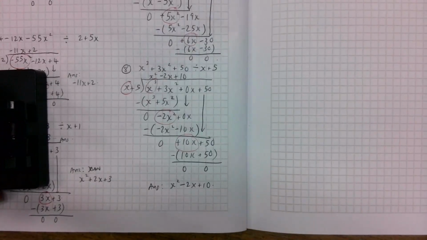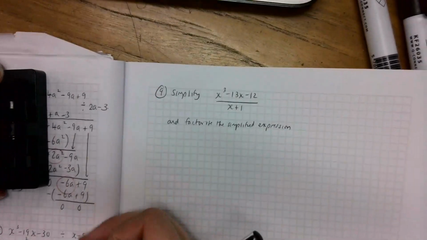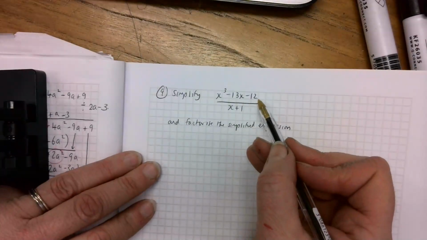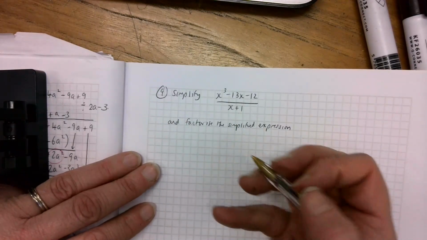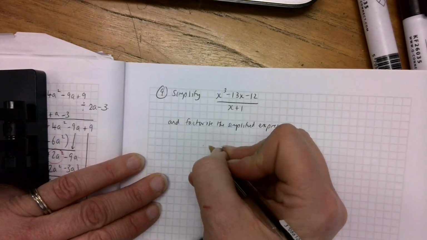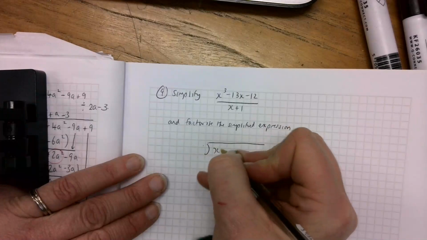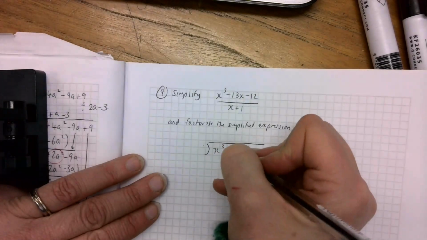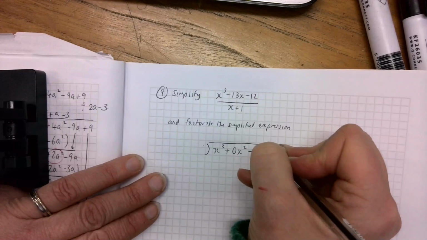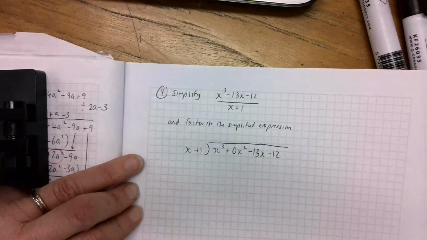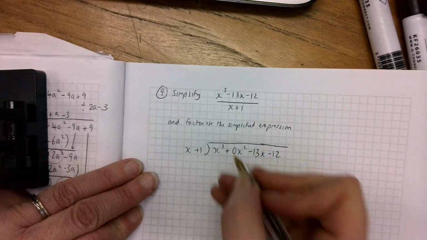Okay? And then finally, here's a weird one, just a little bit harder maybe. Simplify x cubed minus 13x minus 12 divided by x plus 1 and factorize the simplified expression. So they're asking me to divide x cubed, let's put in a 0x squared because there's no x squared there, minus 13x minus 12. Divide that by x plus 1. And then whatever we're going to get on top here, we're going to factorize.